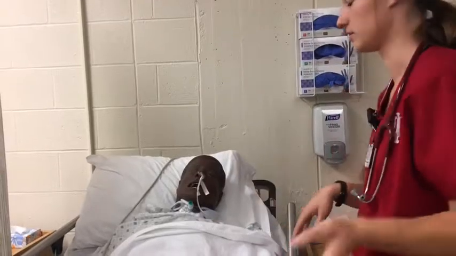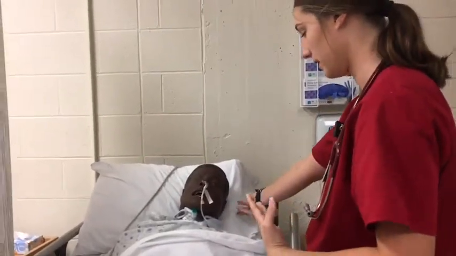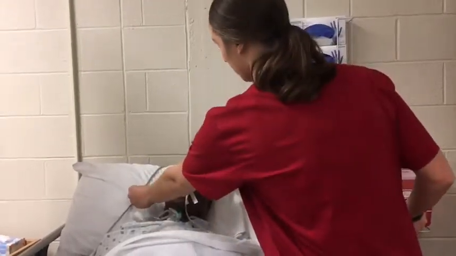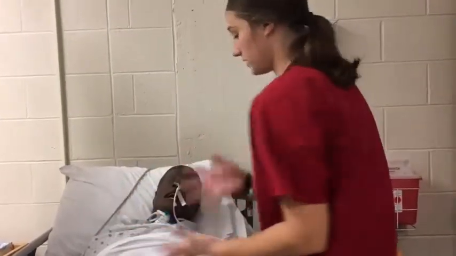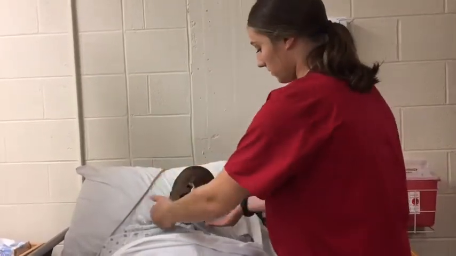To test their vestibulocochlear nerve, I would have them close their eyes and then ask them which ear they could hear me rub my fingers together. So I do that, and they would just tell me which ear they hear it in. And then after I move from the ears, I would move down to the throat.